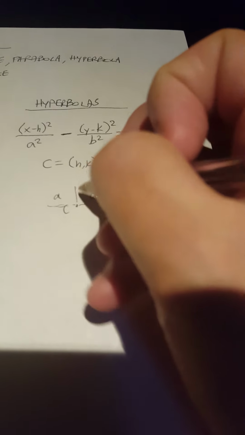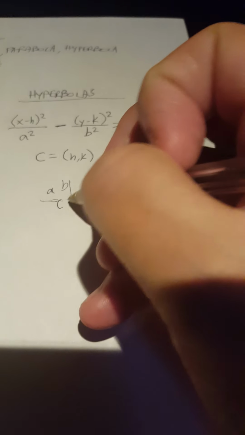So first of all, you're going this way a, you're going this way b, b. You're going that way a and a, you're going up and down b. This would basically create a little box. These points out here, because this is x minus y, this is where your vertices are going to be.